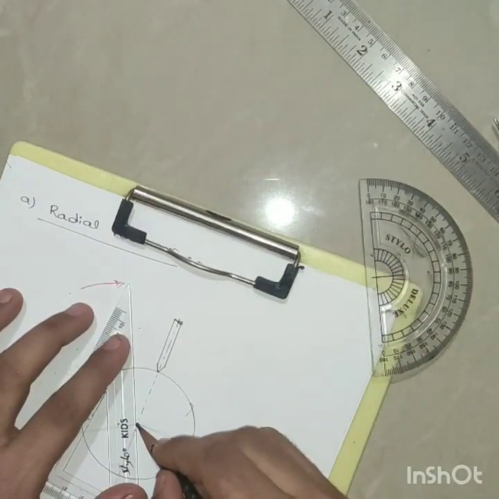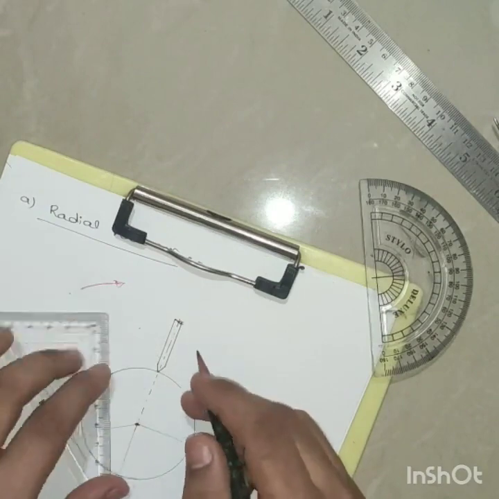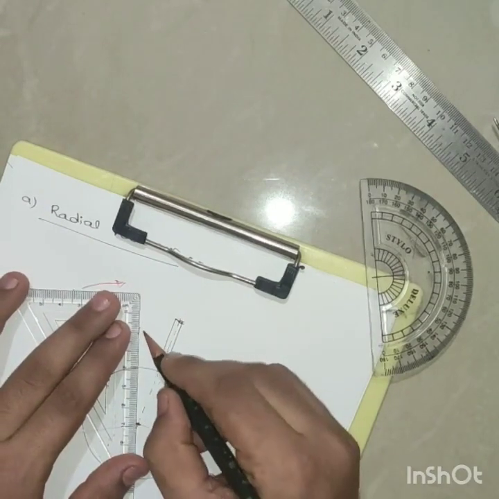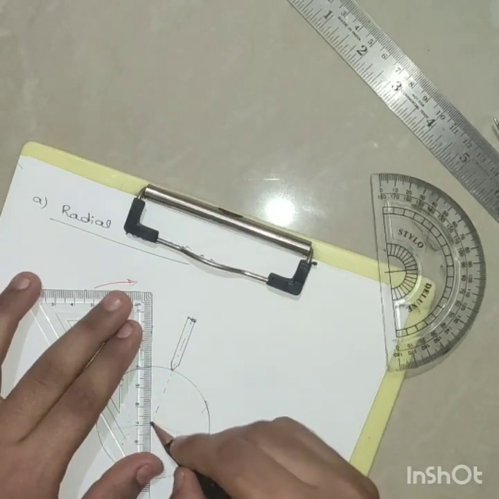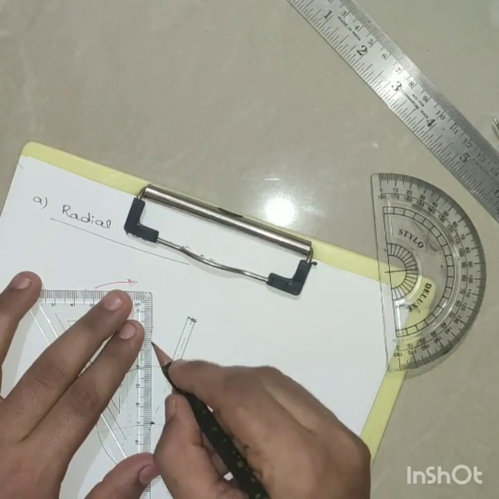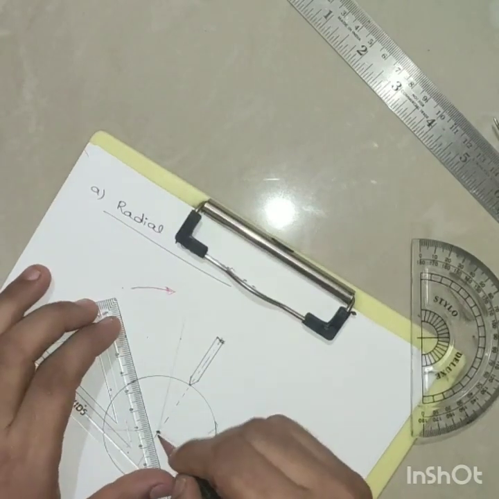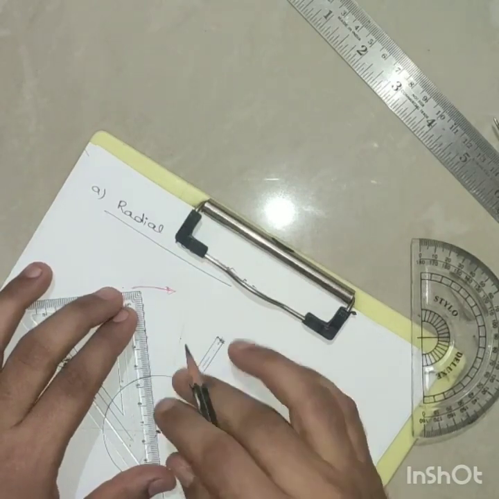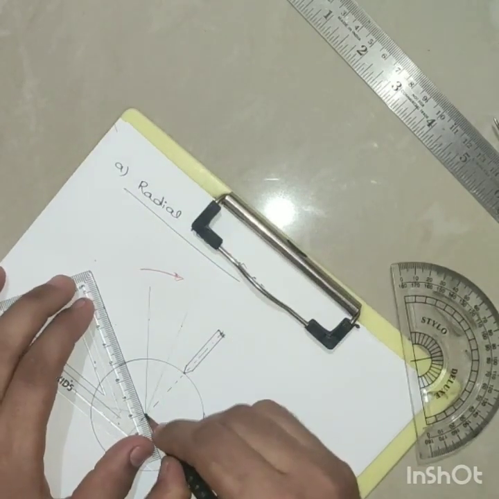Here also you draw a thin line, don't make it very dark. If you draw a dark line, then your cam profile will not be visible in the final sketch. So it is preferred to draw a thin line.